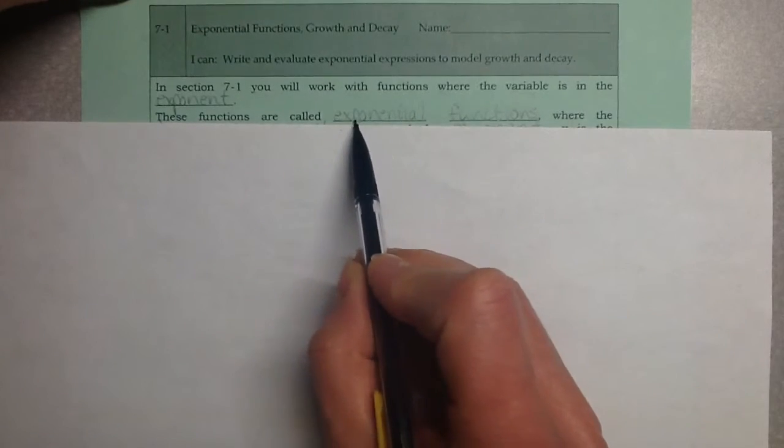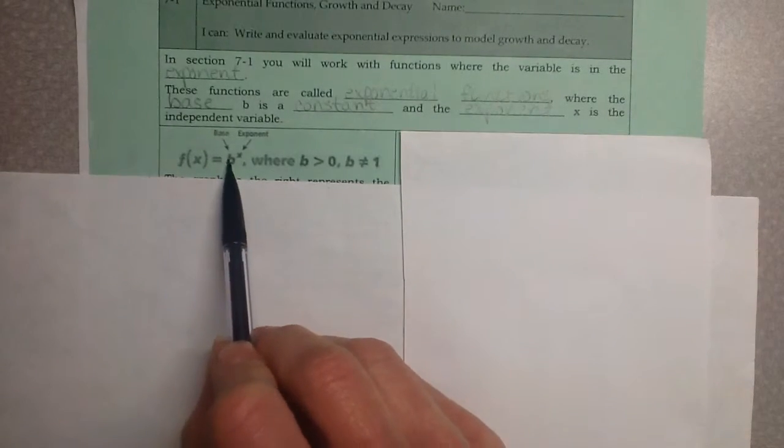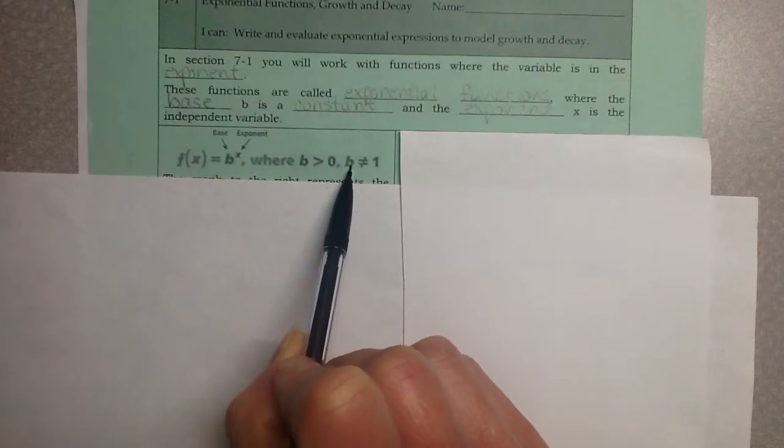All of our other functions, the variable was not in the exponent. These functions are called exponential functions, and you can think of that because the variable is in the exponent. The base is going to be b, and it is a constant, and the exponent x is the independent variable. You can look at the function, and everything is labeled here. b is your base, x is the exponent. Now b needs to be greater than 0, and b cannot equal 1.